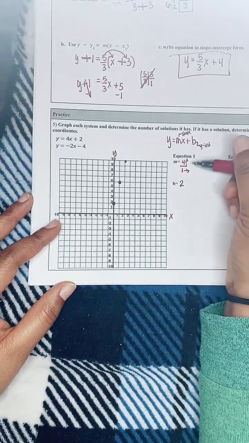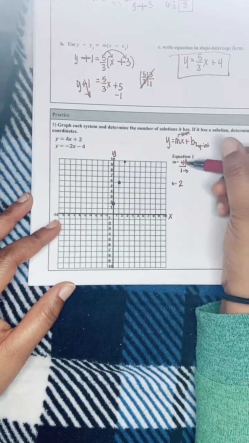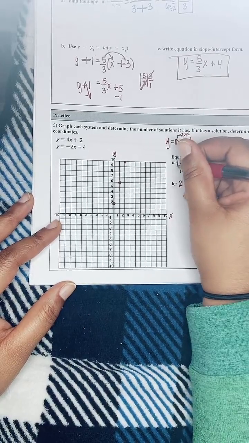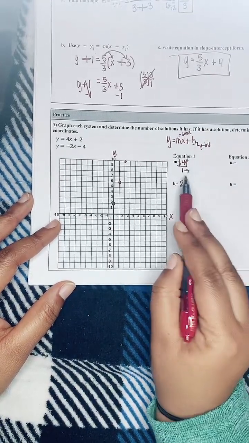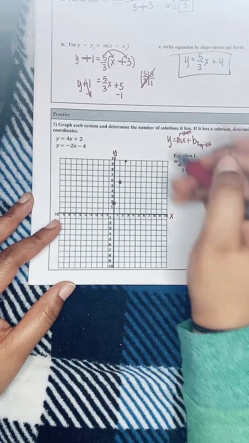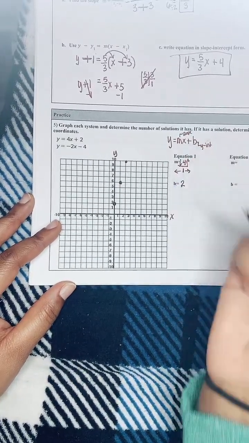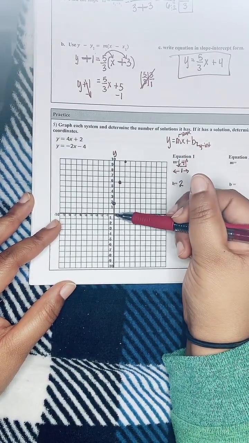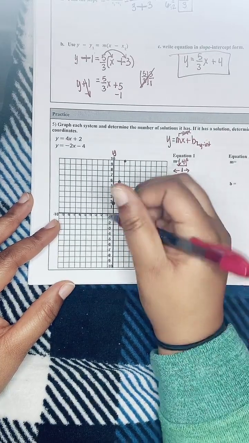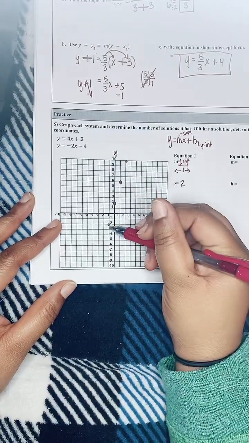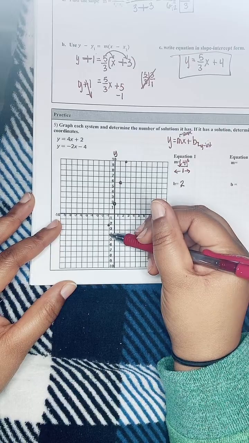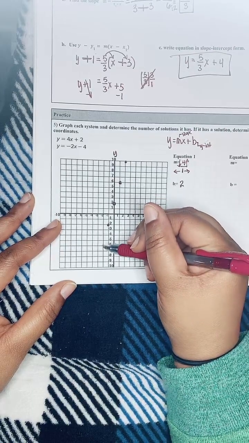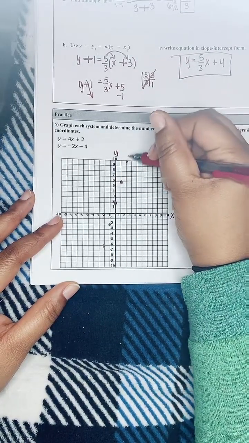If you go up, what I tell my students is to switch the direction. So we're going to go down, but if we go down, we have to go the other way. We have to go left. So now I'm going to go 1, 2, 3, 4 to the left, 1. And then do it again. 1, 2, 3, 4 to the left, 1. Perfect. So this is my line.